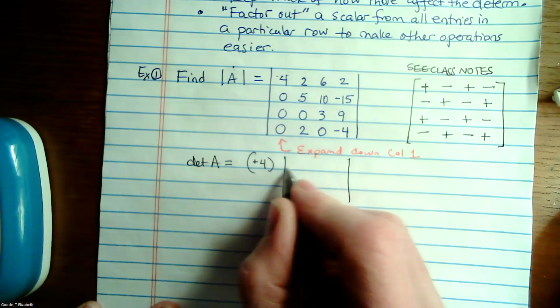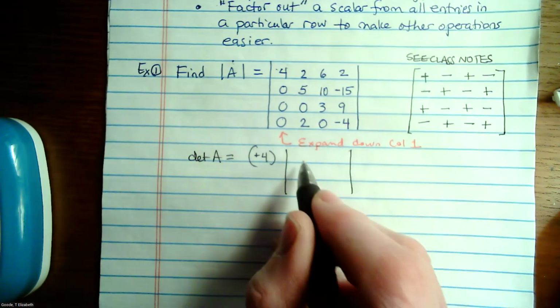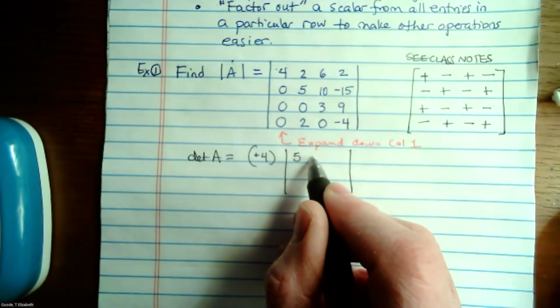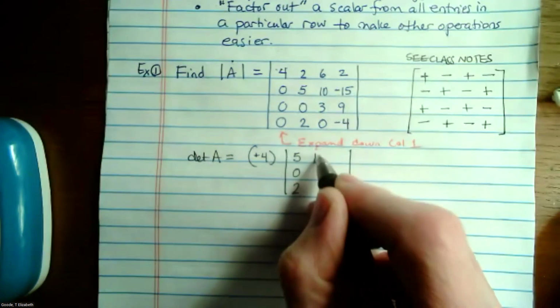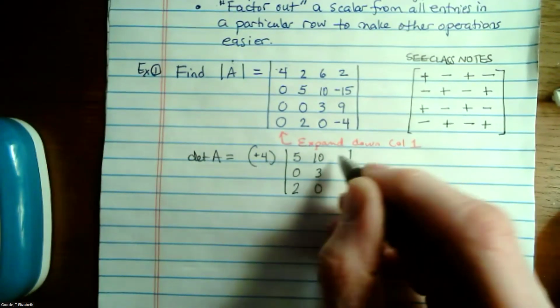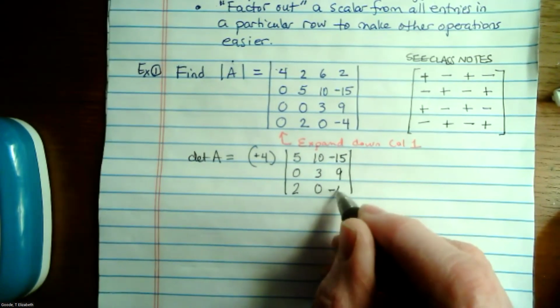So tell me what to write for my rows for this 3 by 3. So it's going to be 5, 0, 2. All right. Oh, sorry, that's up and down. 10, 3, 0, -15, 9, -4. Great.